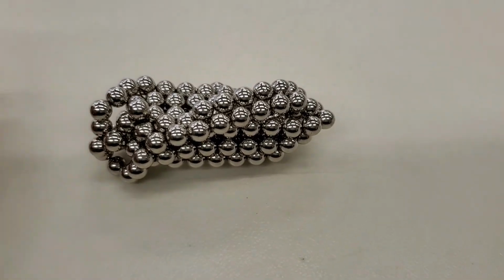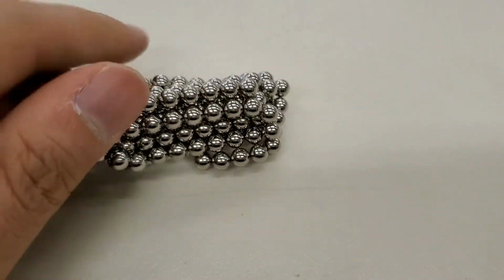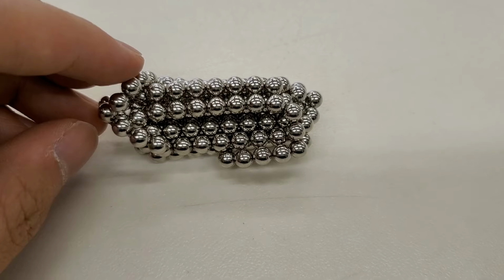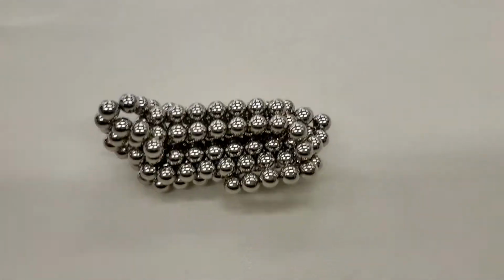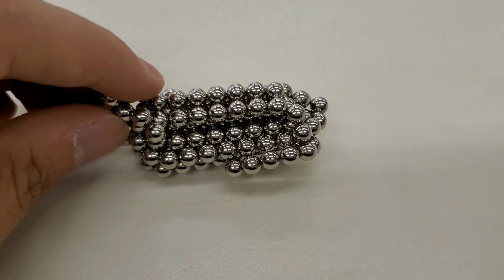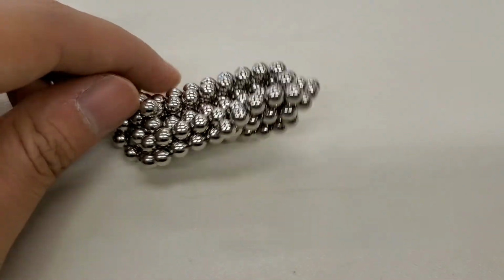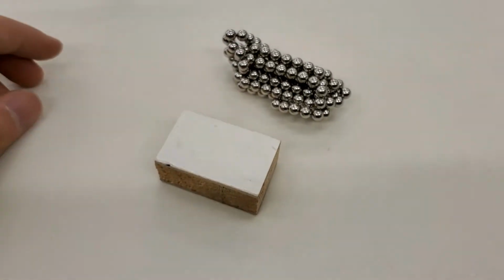So I use this to represent the particle arrangement inside a solid. Each magnetic ball is one particle, and the arrangement is just like this. No matter how I shake it, unless I use a very large amount of force, they will still stick together in this arrangement. Just like the wooden block in the previous experiment.